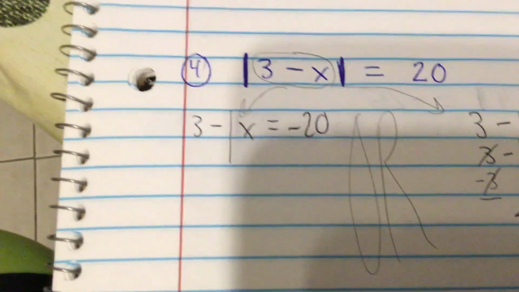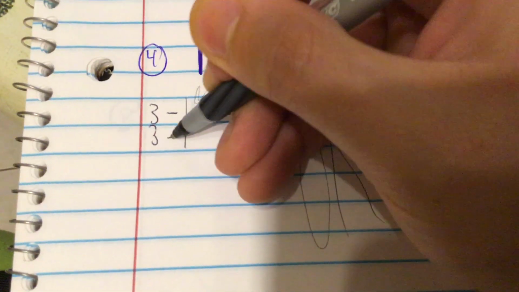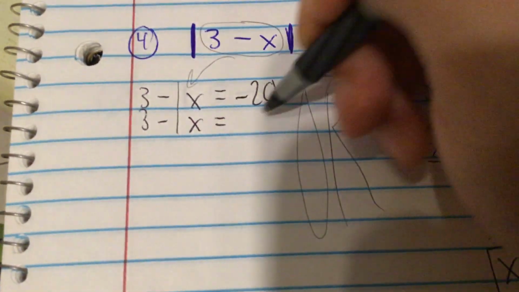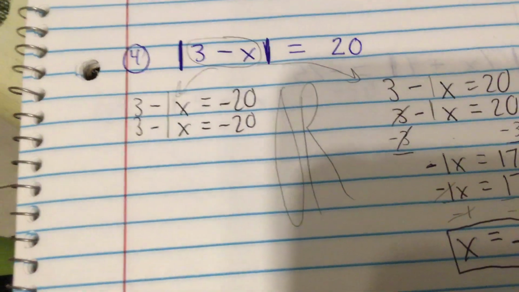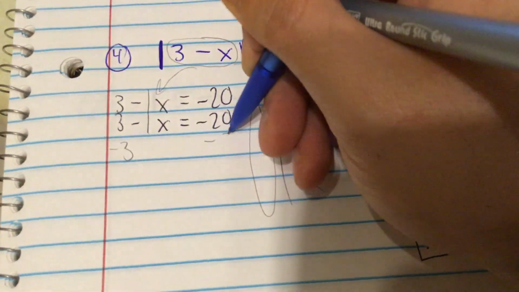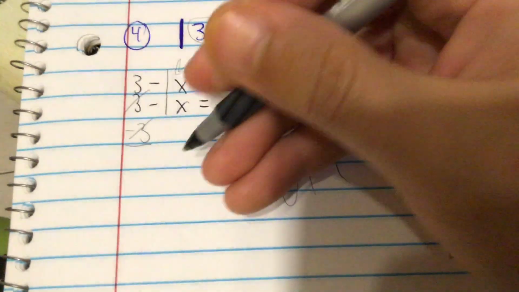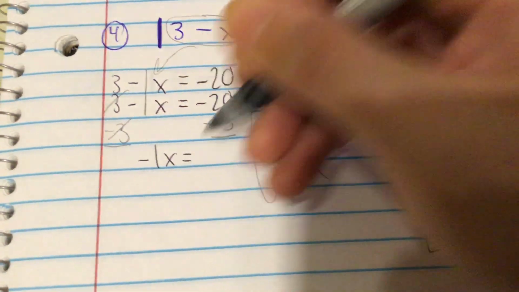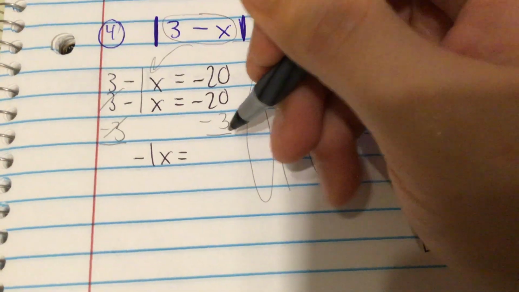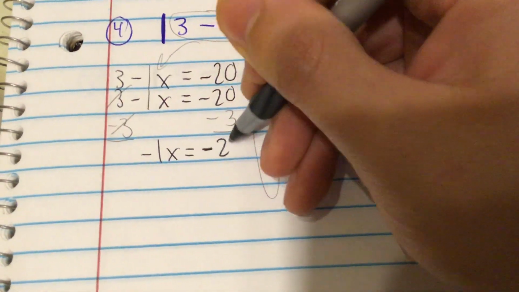Moving on to the other side, if I do 3 minus 1x is equal to negative 20, and I subtract 3 from both sides, that gets me negative 1x is equal to negative 20 minus 3, which should be negative 23.